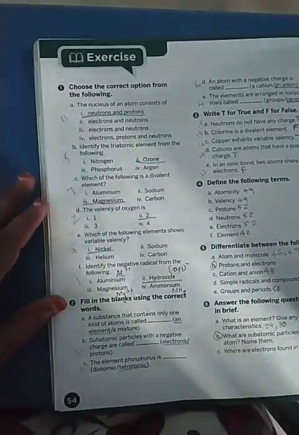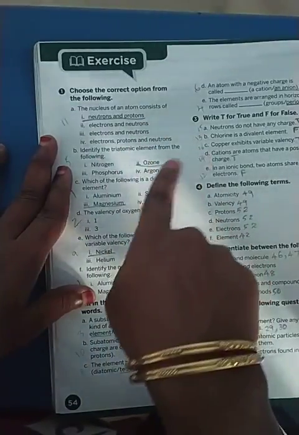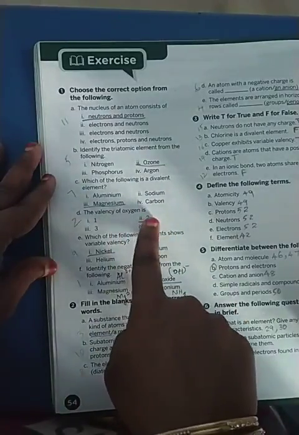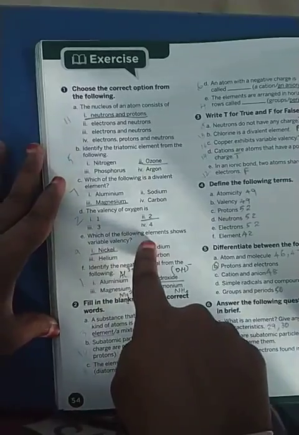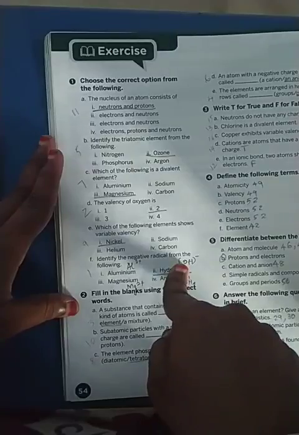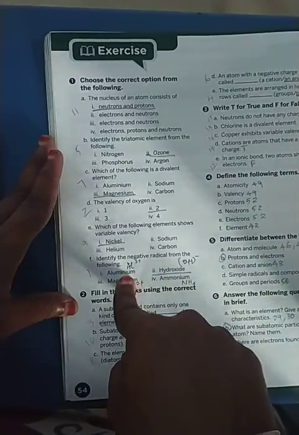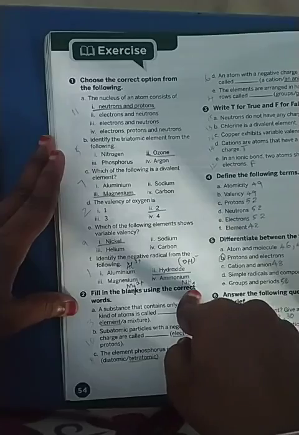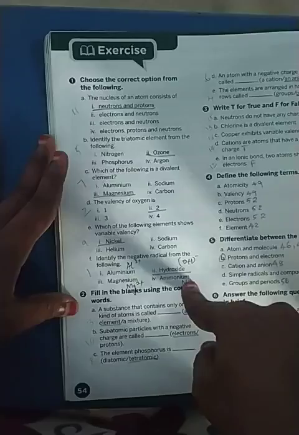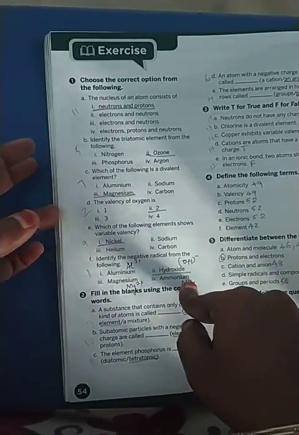Then coming to the exercises. The nucleus of an atom consists of neutrons and protons. Identify the triatomic element here: ozone. Which is the divalent element? Magnesium. Valency of oxygen is 2. Which of the following elements shows variable valency? Nickel. And identify the negative radical? Hydroxide, because aluminium is 3 plus, magnesium is 2 plus, and ammonium is a positive radical. Ammonium is different from ammonia. Ammonium is NH4 plus, ammonia is NH3.